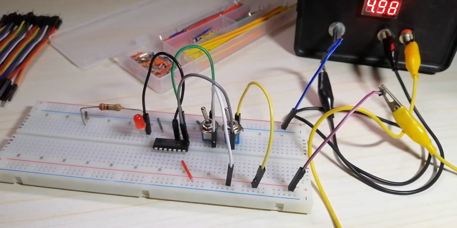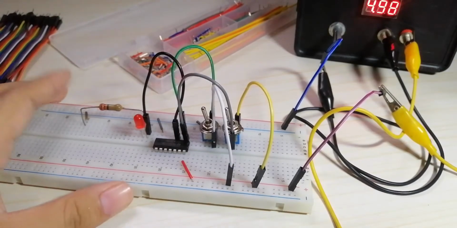So next, we will now go to figure B, which is a combination of logic gates, AND and NOT gate.